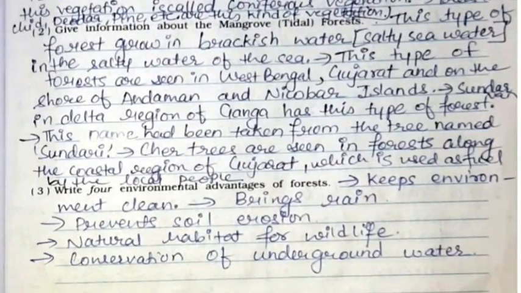Second, give information about the mangrove, that is tidal forest. This type of forest grows in brackish water, that is salty sea water. This type of forest is seen in West Bengal, Gujarat, and on the shore of Andaman and Nicobar Islands. Sundarban in the delta region of Ganga has this type of forest. This name has been taken from the tree named Sundari. Chair trees are seen in forests along the coastal region of Gujarat, which is used as fuel by the local people.